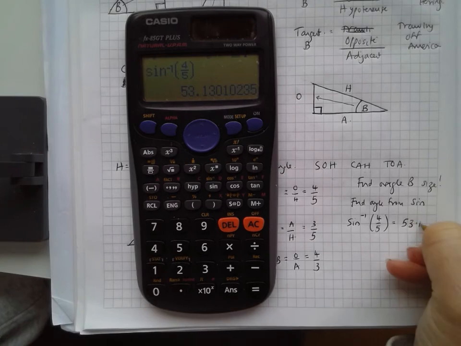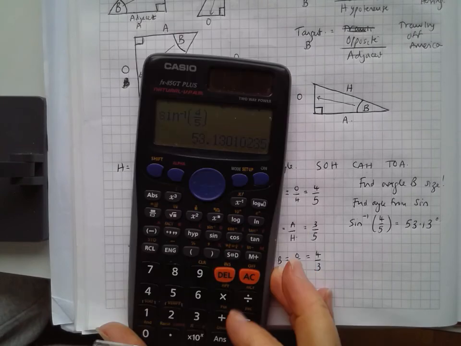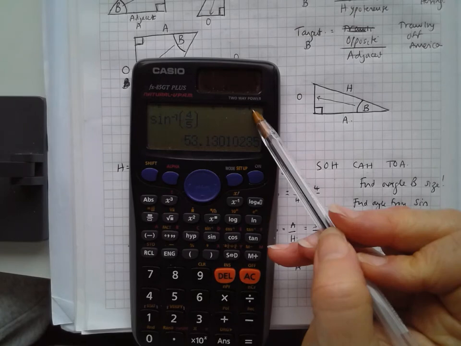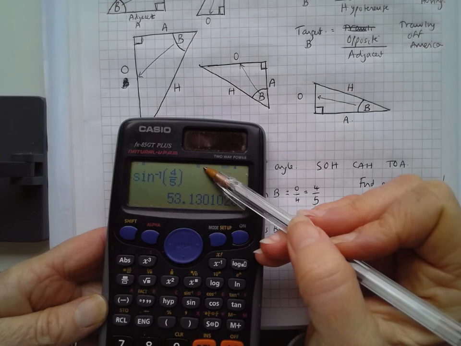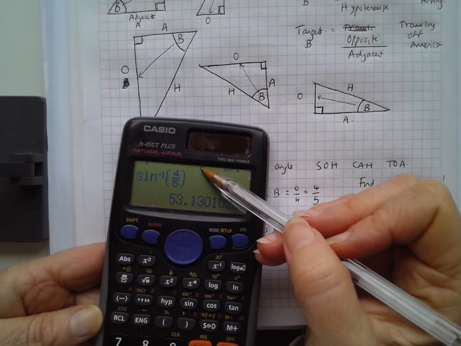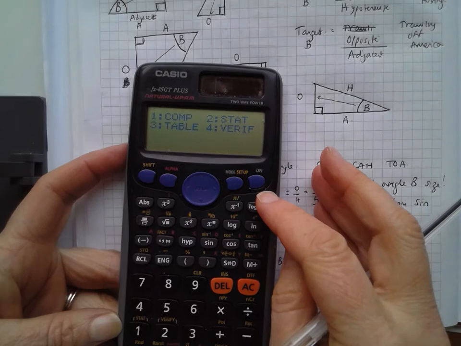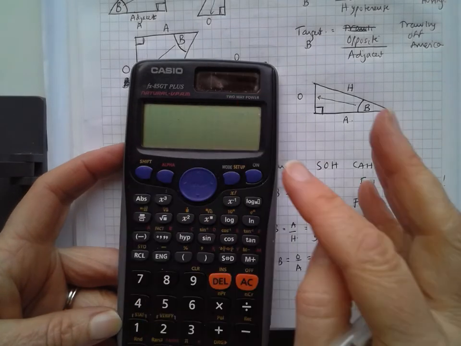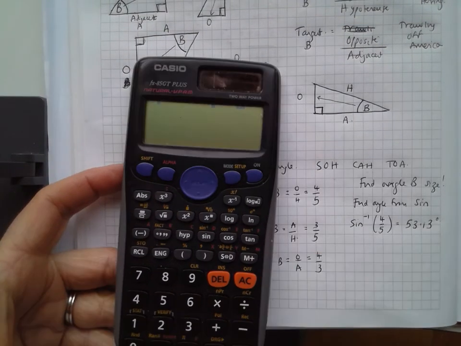Now, if you didn't get that answer, just double check, because at the very top of your screen there should be a little D, which means degrees. If you got a different answer, it could be that you have a little G up there. And the way you change that is you do shift mode, and then make sure you press 3 for degrees, and that'll make sure degrees is there.